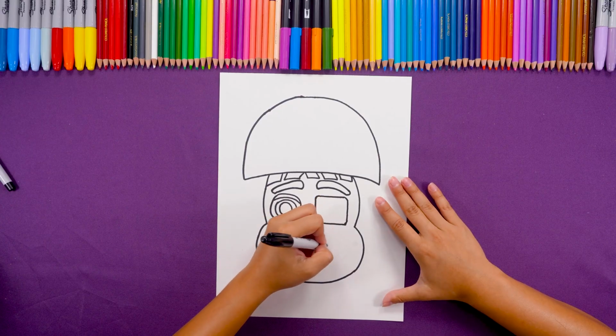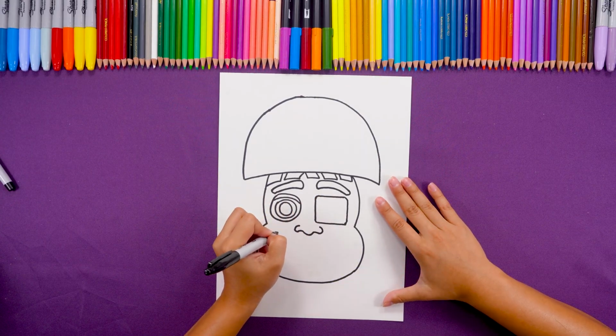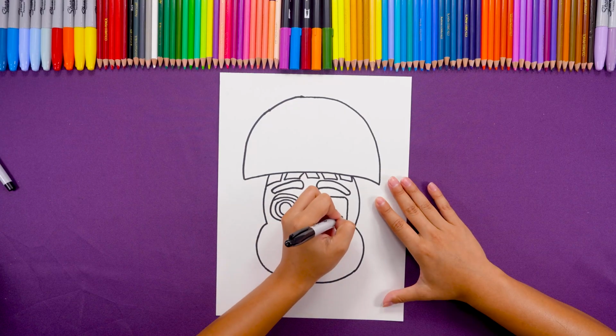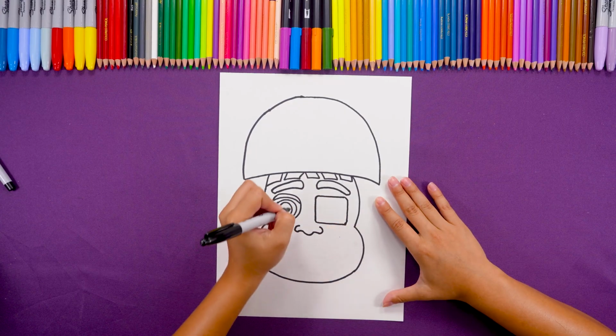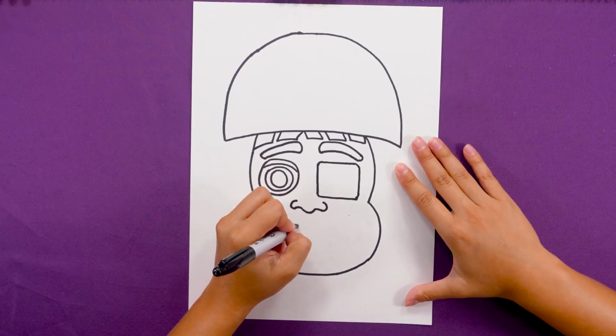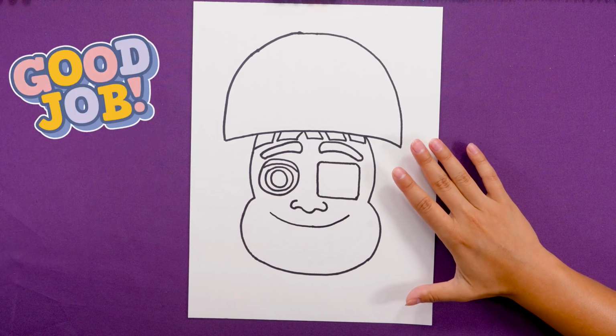So what we're gonna do is we're gonna make a big curve like a smiley face, and I'm gonna do it right under his eye and then right under this box. So I'm gonna make a point, just so I know, and then right under his eye, and we're just gonna make a curve for his smile. So that's the top of his smile.